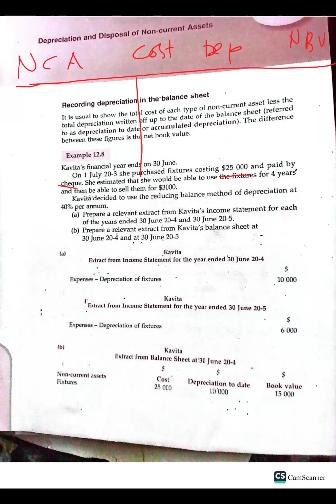Kavai decided to use the reducing balance method of depreciation at 40% per annum. This is very important. Four years down the line, and you're using the reducing balance method. What is it that you are required to do? Prepare a relevant extract from Kavai's income statement for each of the years that end 30th of June.